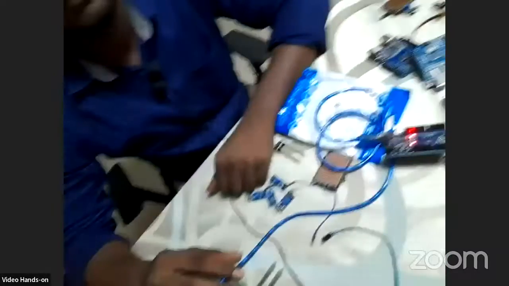The password is 0112. Okay. Can you hold like this? Okay. Leave it.